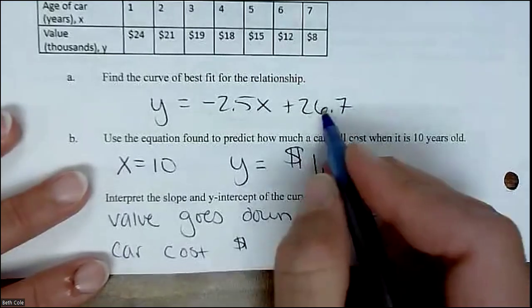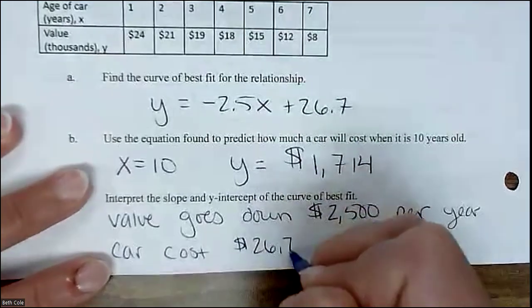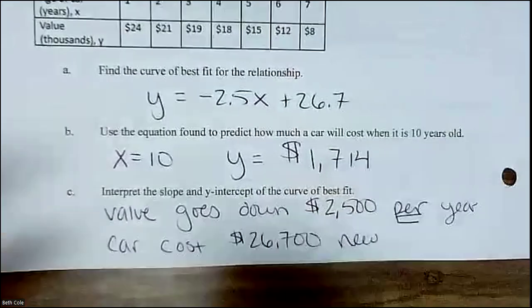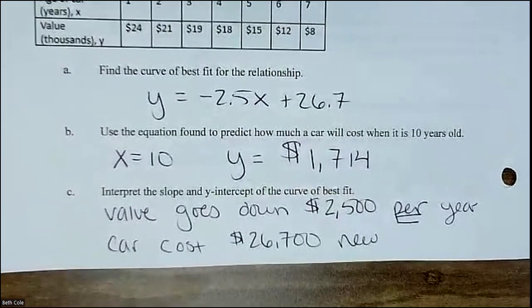The car cost 26,700 new. Your y-intercept is where you started. What's that other word we used for the start? It began with an I. Do you remember that? Initial. Initial cost was 26,700. Cars cost more than that nowadays, though. Usually it would be like in the 30s.